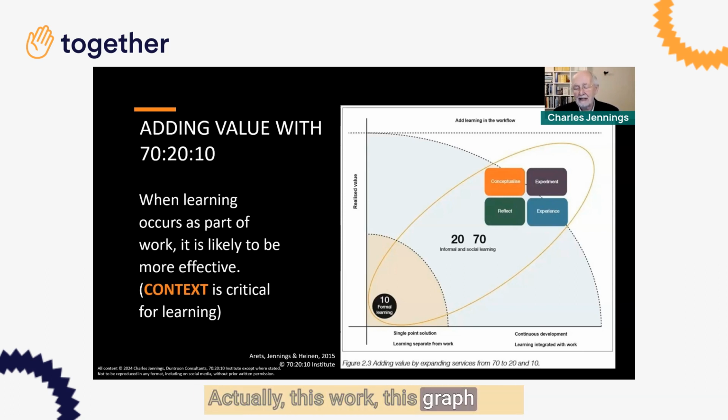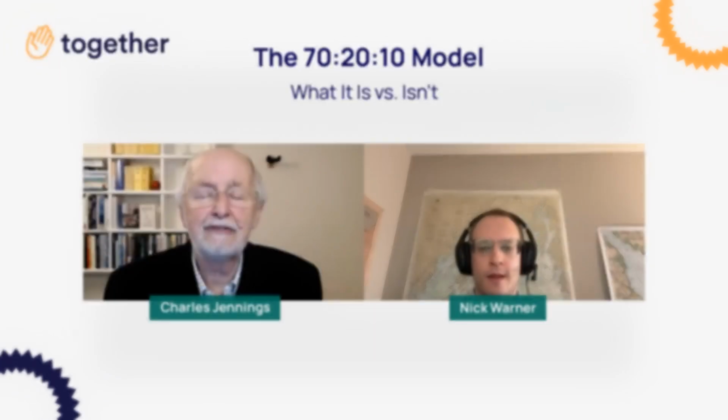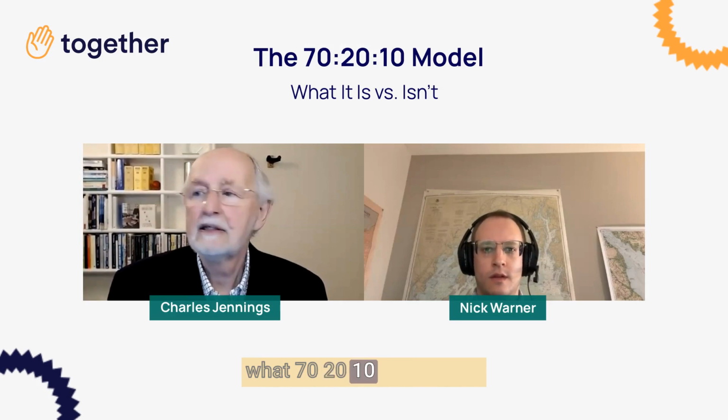A version of this graph originated with some work from IBM, who looked at the realized value you can deliver for your organization. Moving from the left to the right, we have a culture of continuous development where learning is integrated into work. The researchers at IBM Consulting showed that as you move further out and integrate learning with work, you could release higher value into the organization. So let me just stop sharing there for a minute. Hopefully that gives a bit of an idea about what 70-20-10 is and isn't.